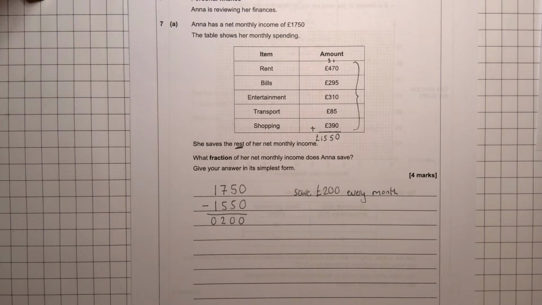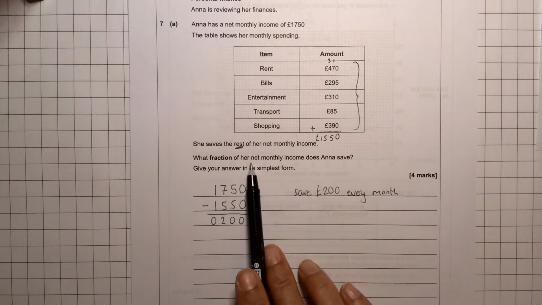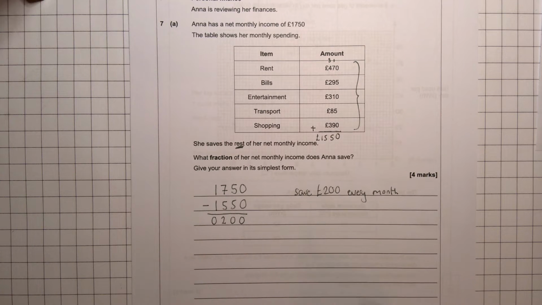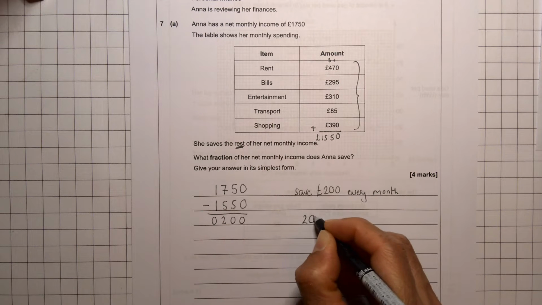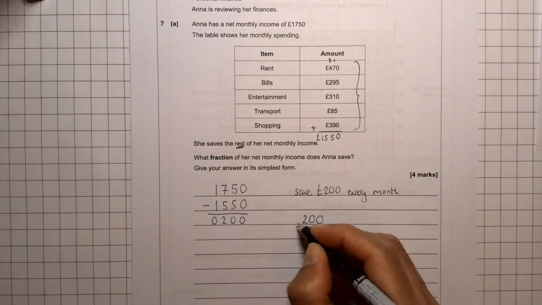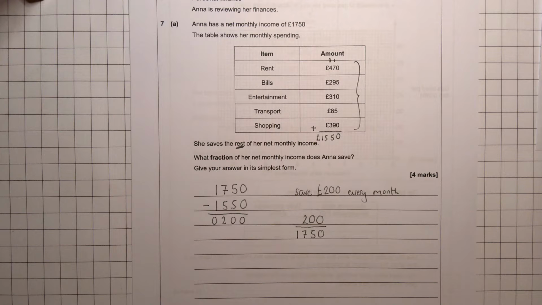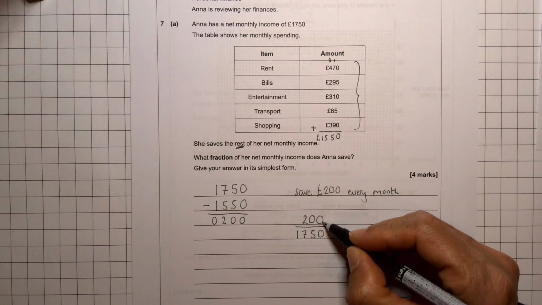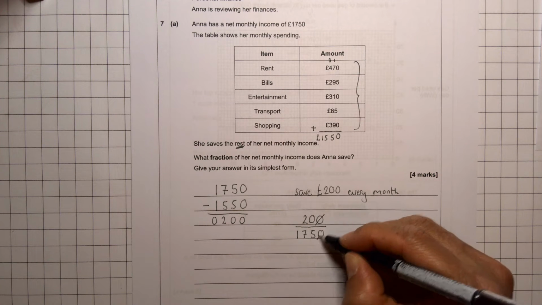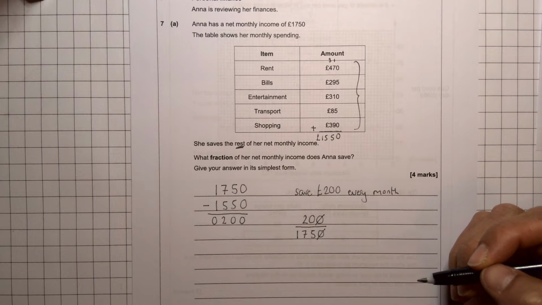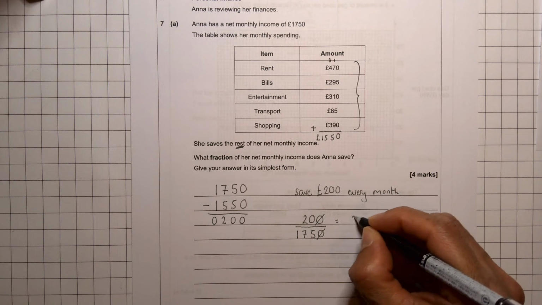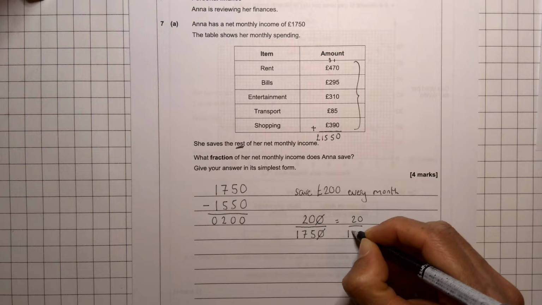Okay, but that was not the question. The question was not how much does she save. The question is what fraction of her monthly income does she save. So if we write this as a fraction, she saves 200, and her monthly income was 1,750. So now we can do a bit of cancelling to see what happens, because I want it in its simplest form. You notice this ends in 0 and this ends in 0, so we could basically divide by 10 on top and bottom, or cancel the 0. So now we're left with a 20 and 175.